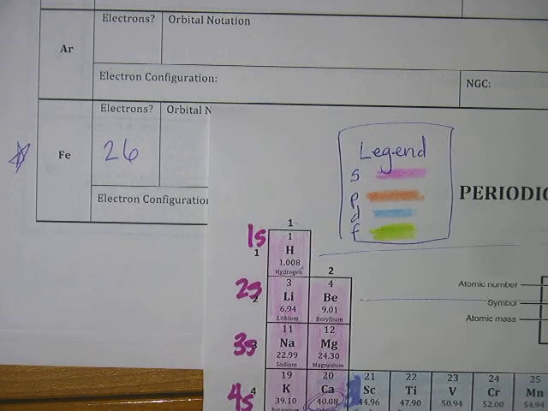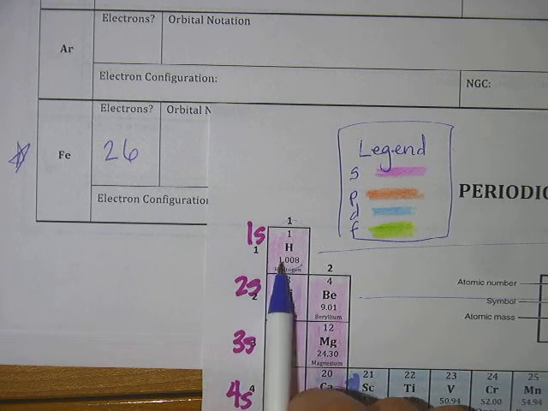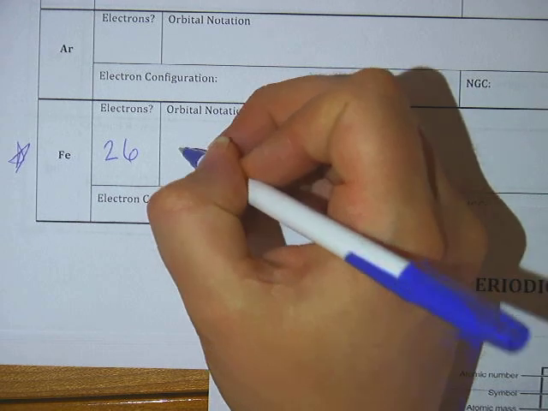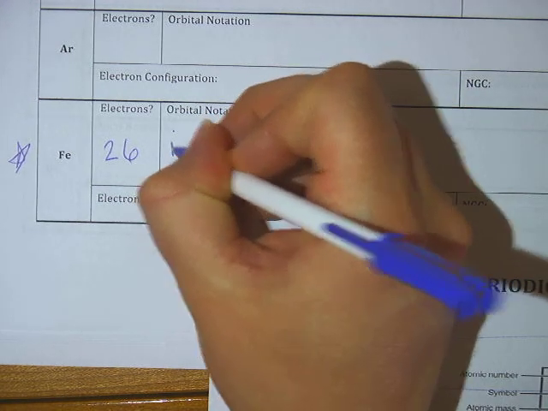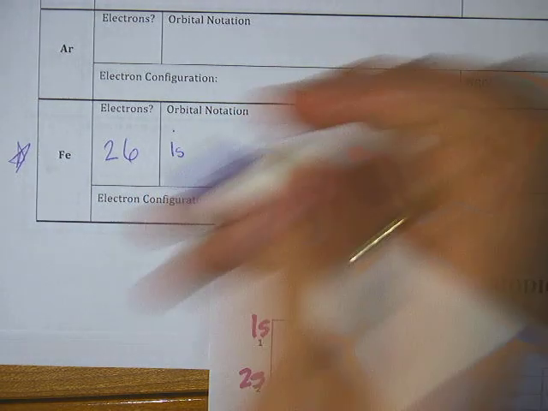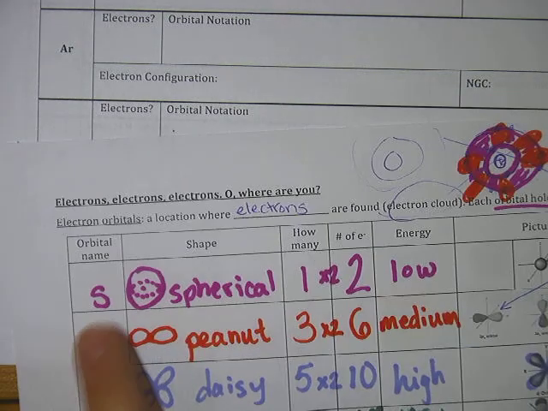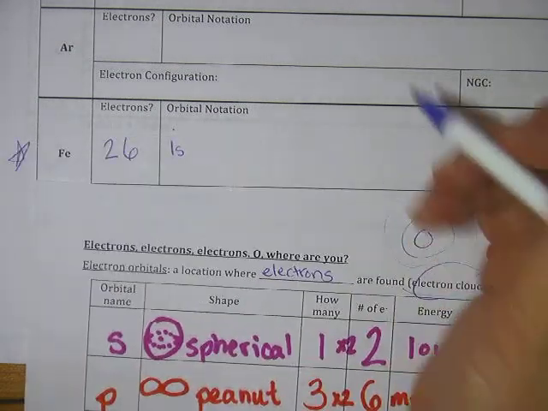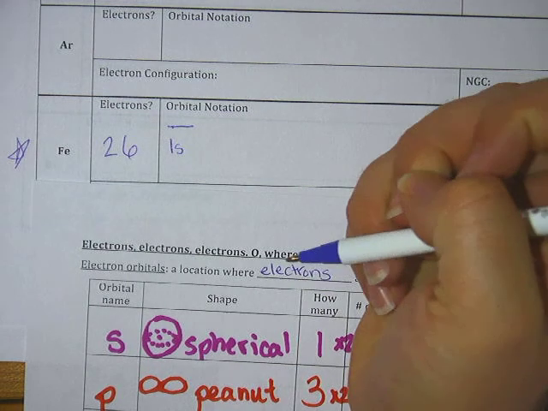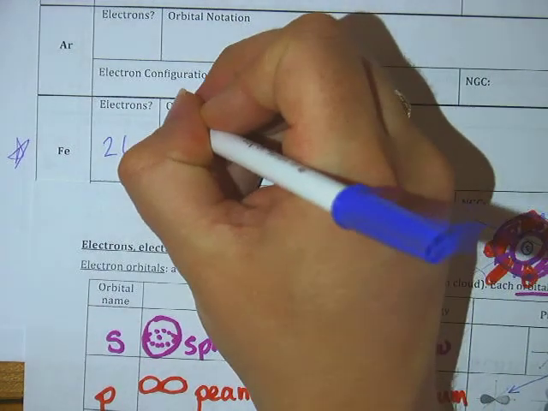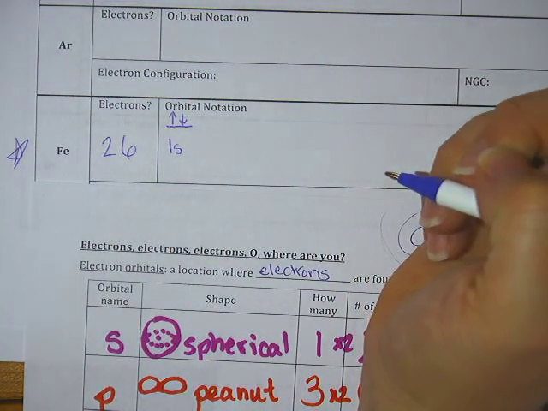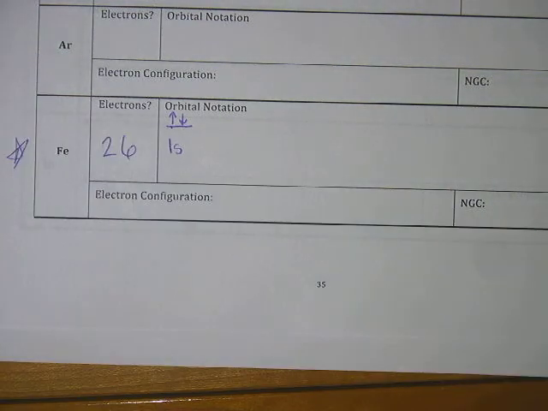Remember, we always start with hydrogen, which is 1s. So I'm going to put 1s. Remember, s has 1 blank, so I'm going to draw 1 blank. Each blank gets 2 electrons. I put an up and a down. That's only 2. I'm trying to get to 26.